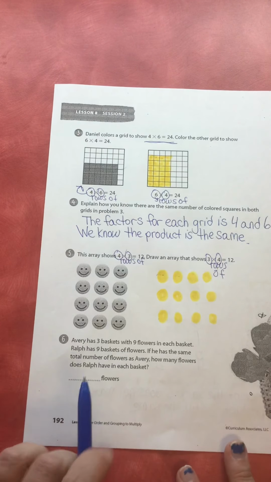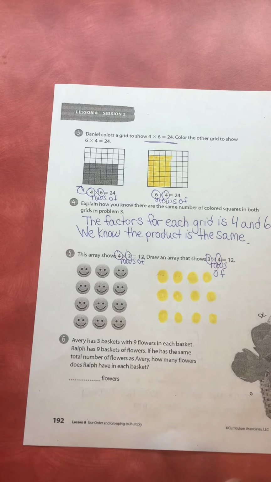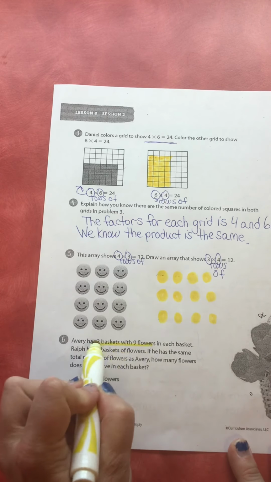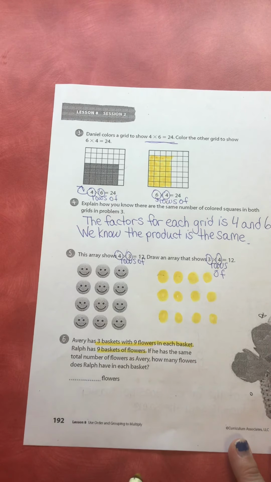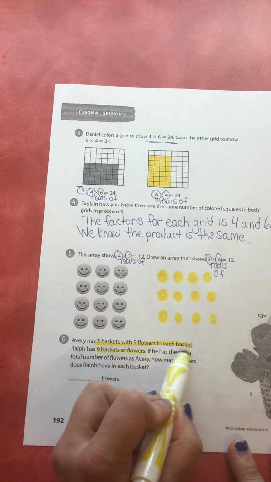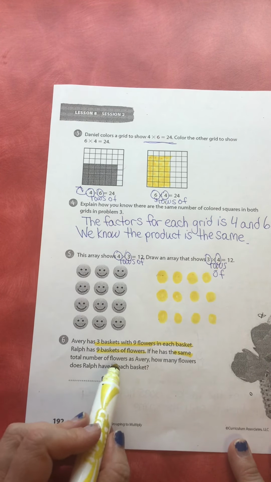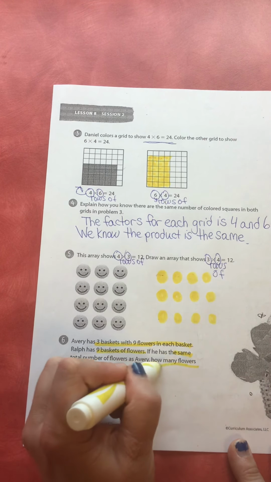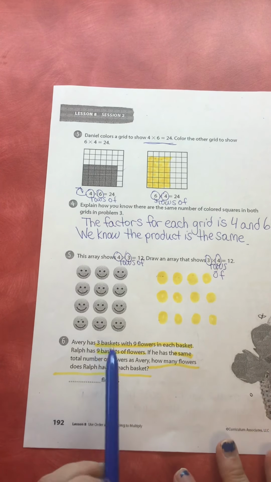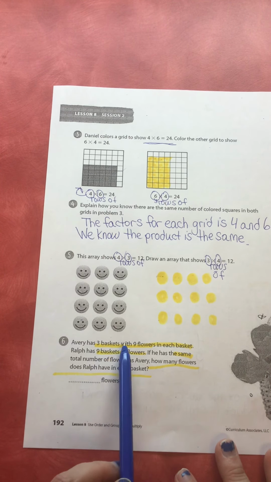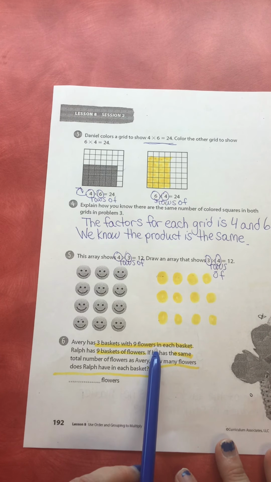And number 6 says, Avery has 3 baskets with 9 flowers in each basket. Ralph has 9 baskets of flowers. If he has the same total number of flowers as Avery, how many does Ralph have in each basket? So let's look. Avery has 3 baskets with 9 flowers in each.